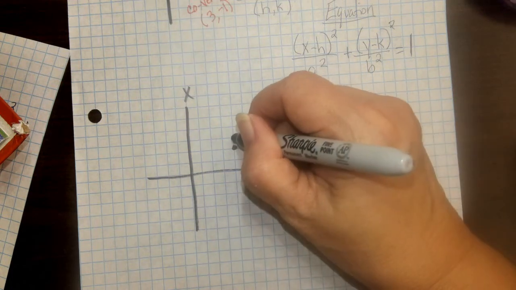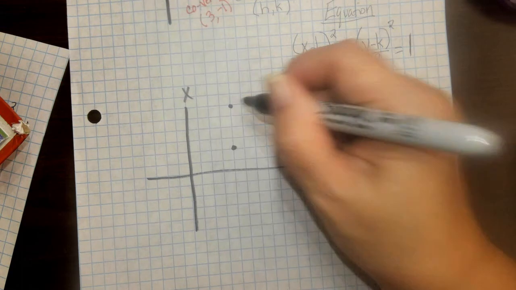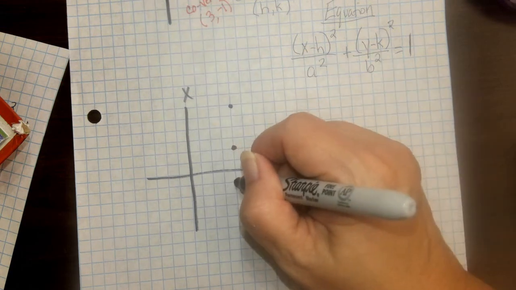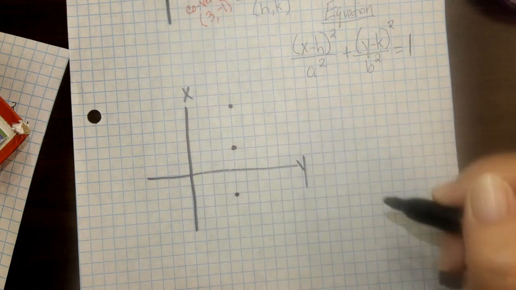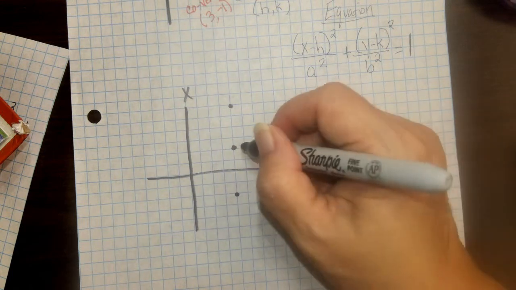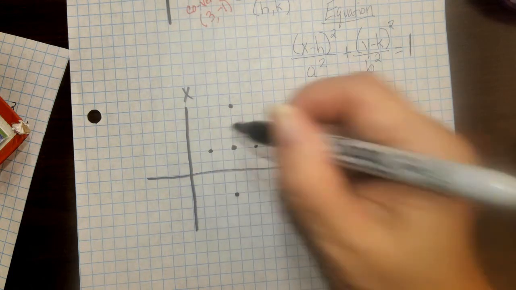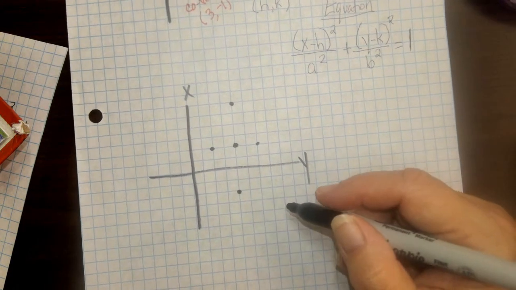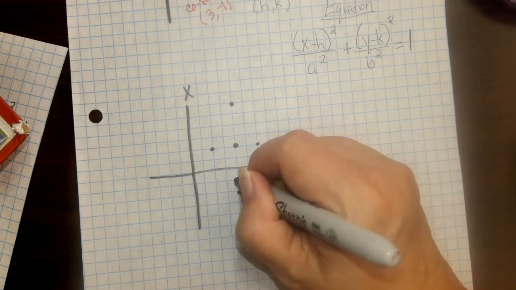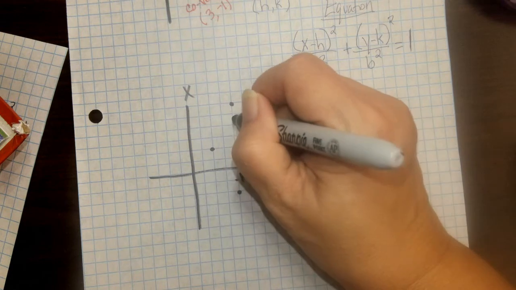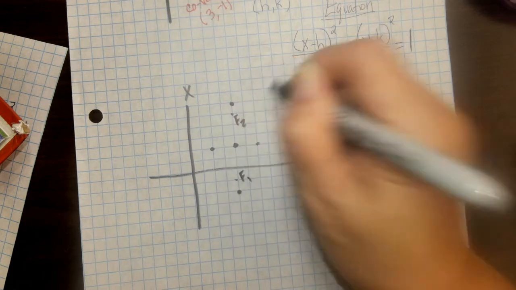I'm going to go up 1, 2, 3, 4, 1, 2, 3, 4. And then I'm going to go out 1, 2, and out 1, 2. This is F1, F2.